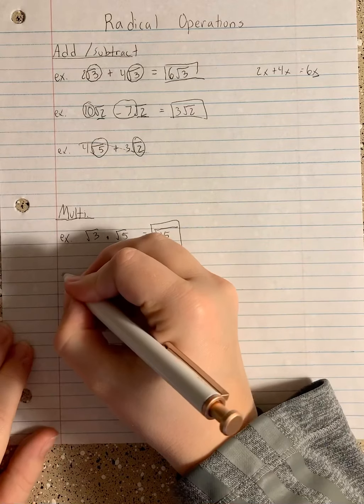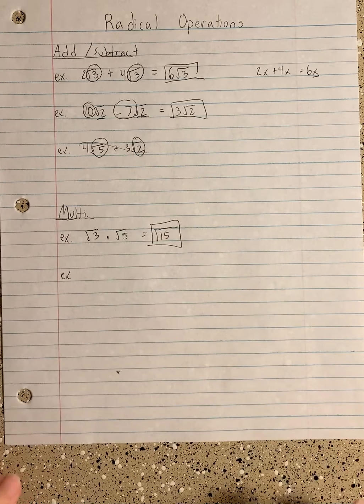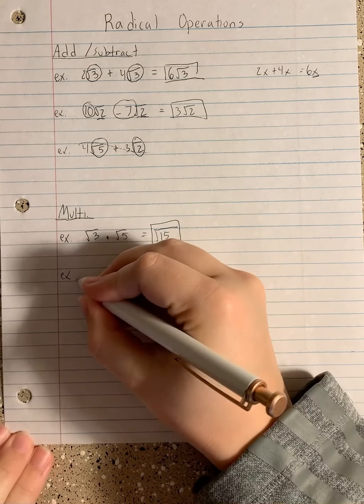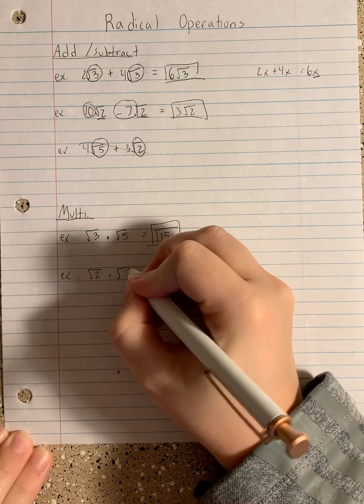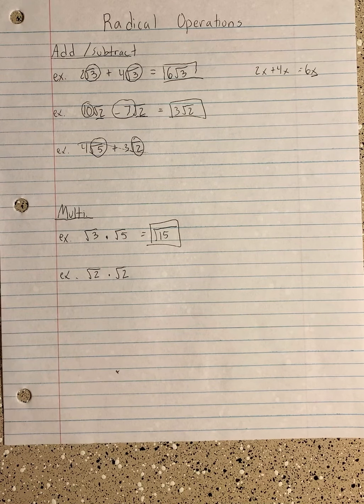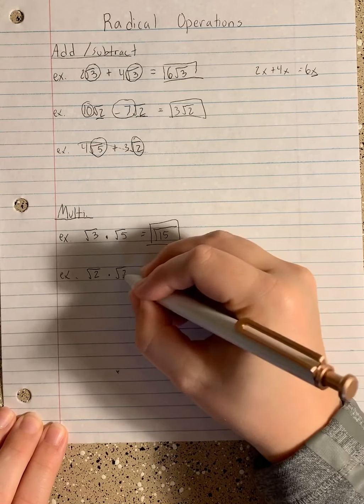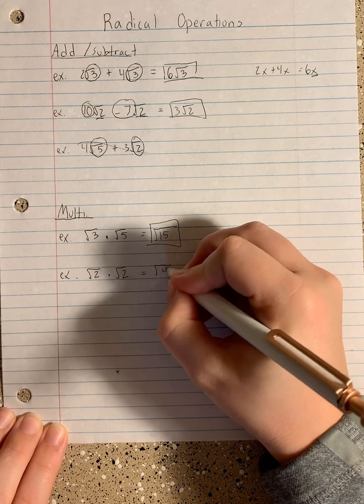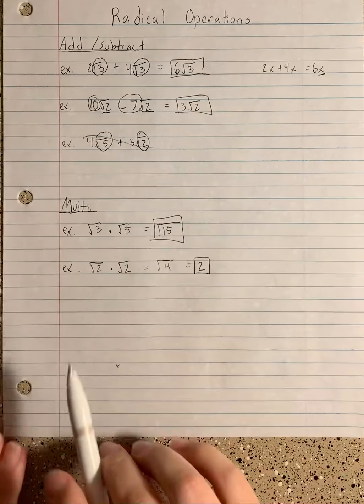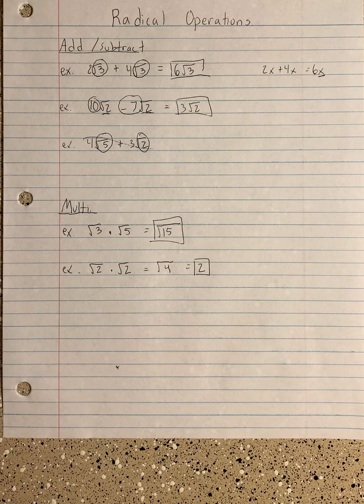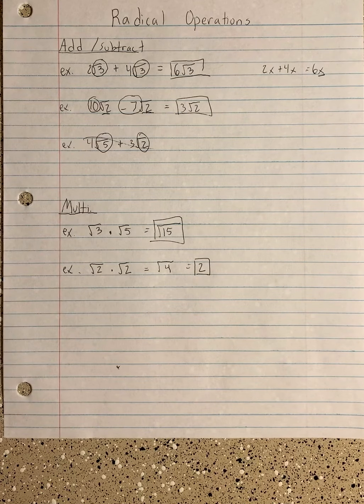You might have a situation where you are multiplying a radical by itself. So let's say you're taking the square root of 2 times the square root of 2. Kind of a cool trick with this: if we take 2 times 2, we get 4, right? The square root of 4 is then 2. So if you multiply a square root by itself, so you've got square root of 2 times square root of 2, the square roots basically end up canceling.